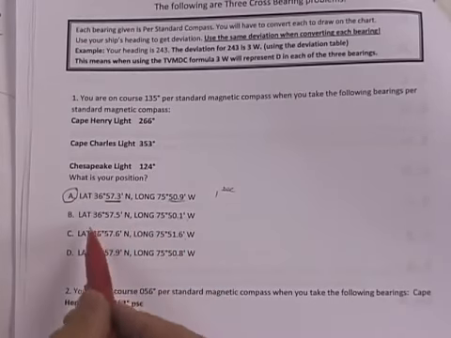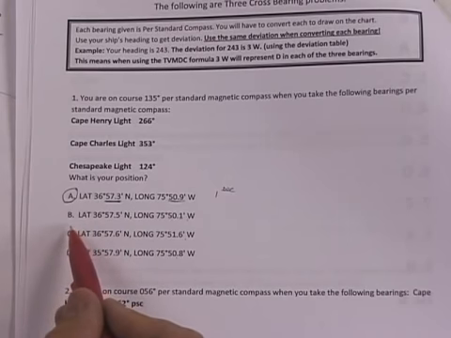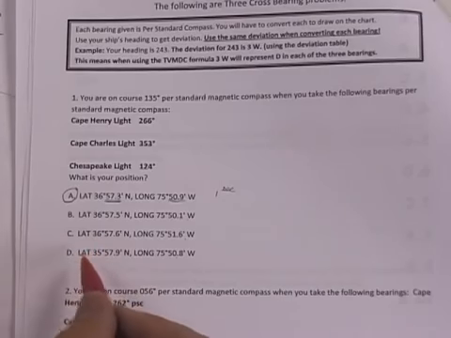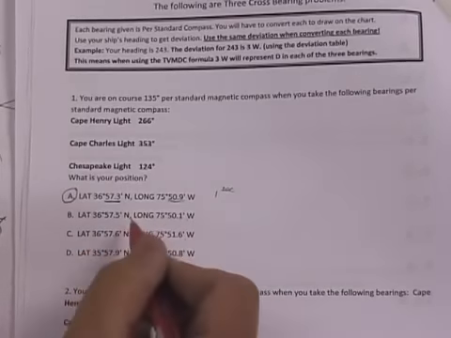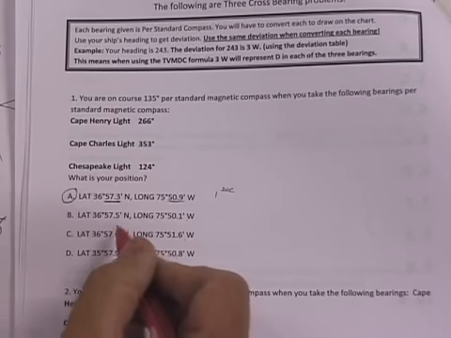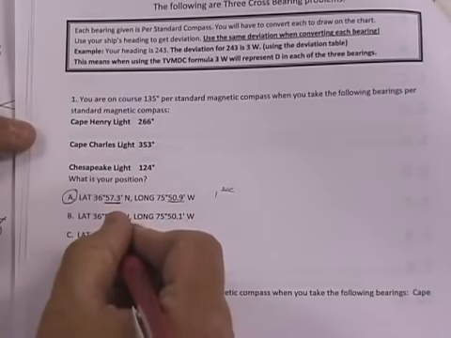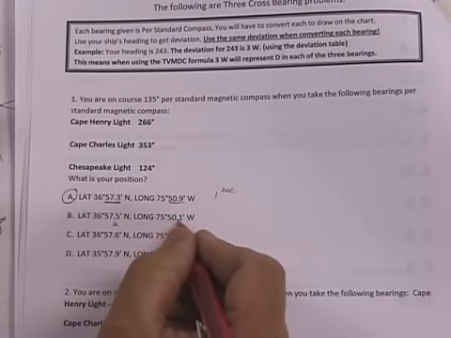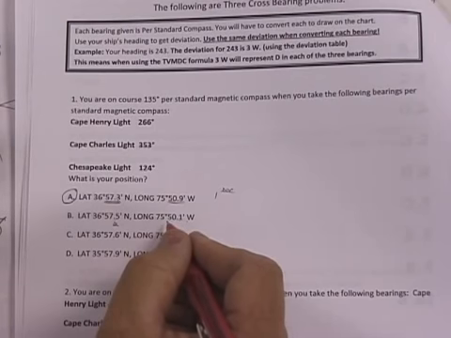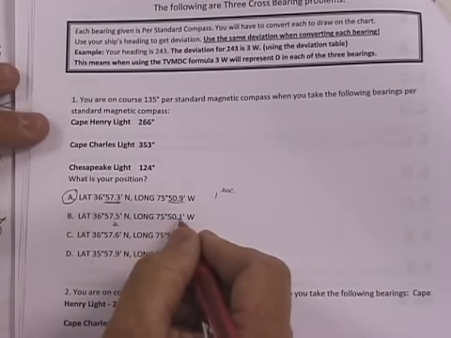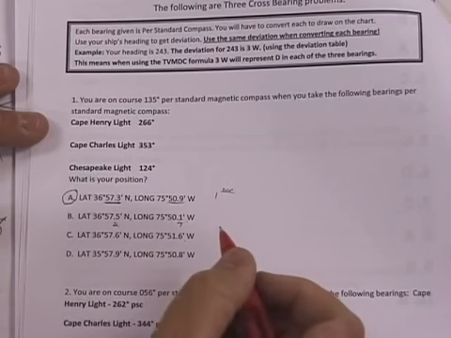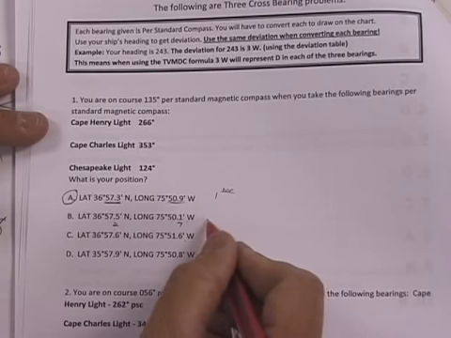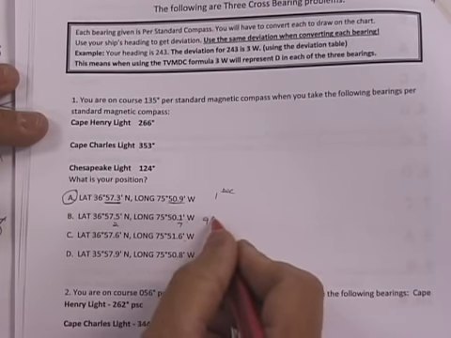Let's go ahead and look at this one down here. B is 36, 57.5. I have 36, 57.3 when I found it on the chart. If I have 36, 57.3 and this is 5, I'm 2 seconds off of the latitude. And they have 75, 50.1, and I found 75, 50.8. Well, they're 7 seconds off of the longitude. So together, 7 plus 2, this answer is 9 seconds off of what I found.